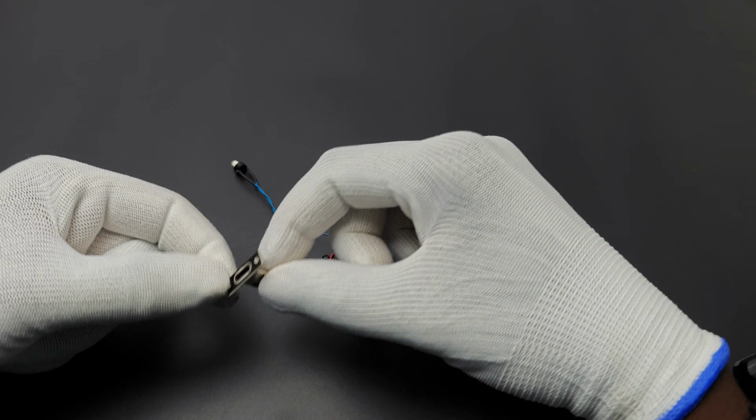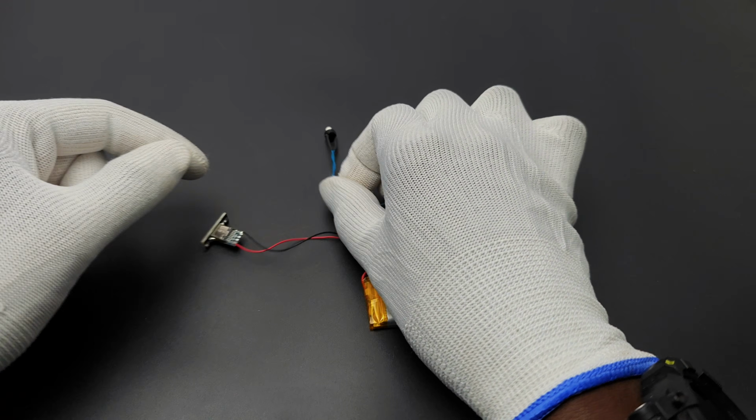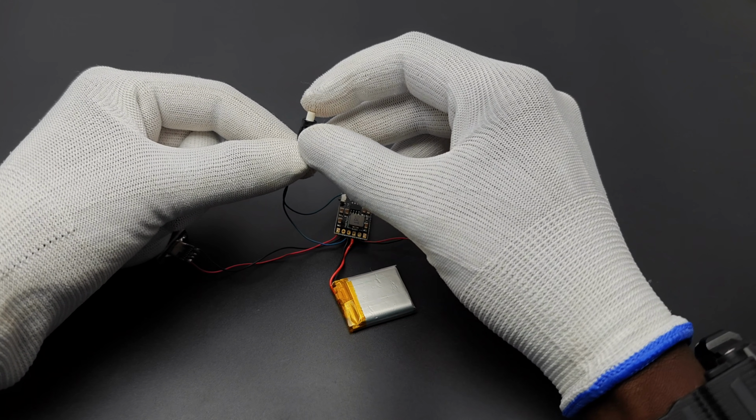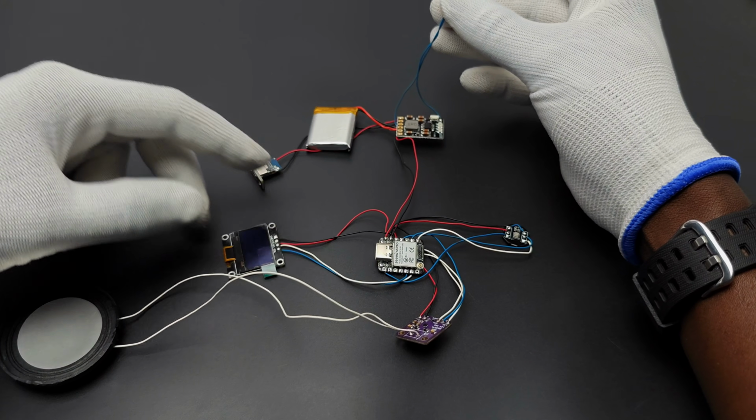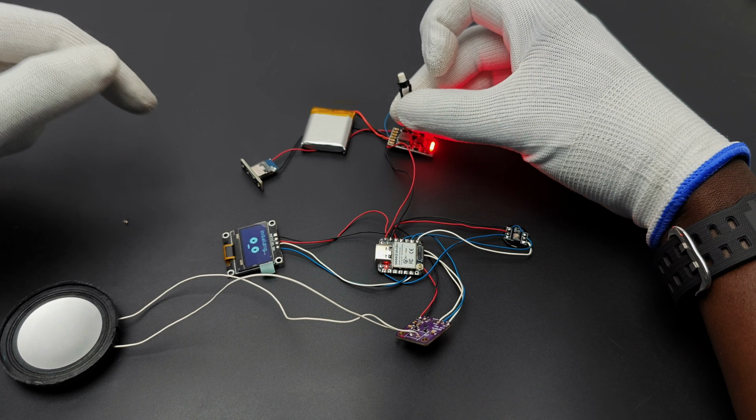Here is the power supply circuit. Here I added a USB socket for charging the battery. The circuit boosts the battery voltage to 5 volts. Also I added a push button to turn the board on and off. After connecting the power circuit to the main circuit, I tested it again and verified the working.